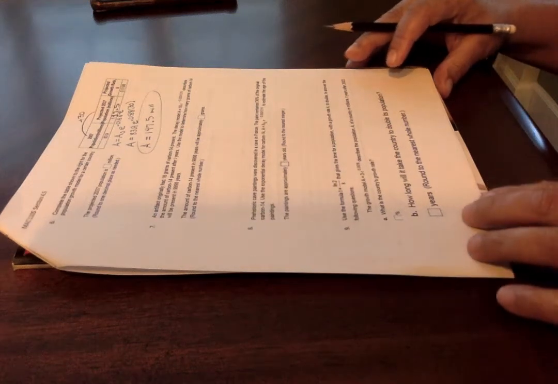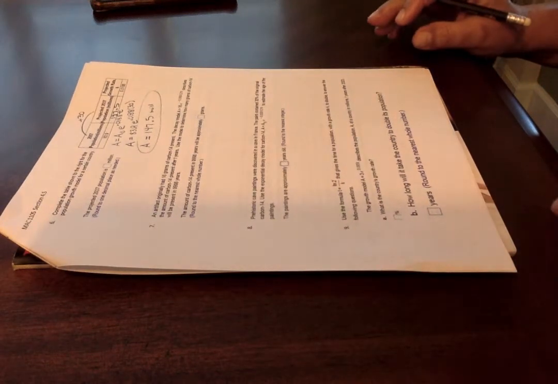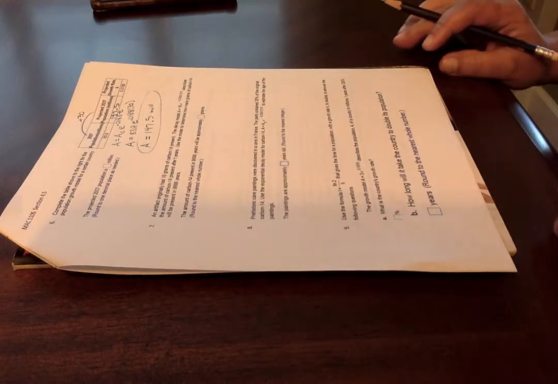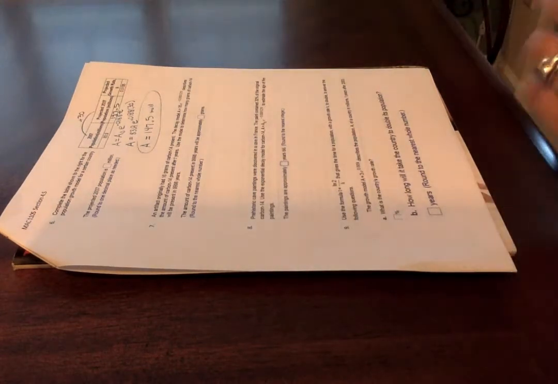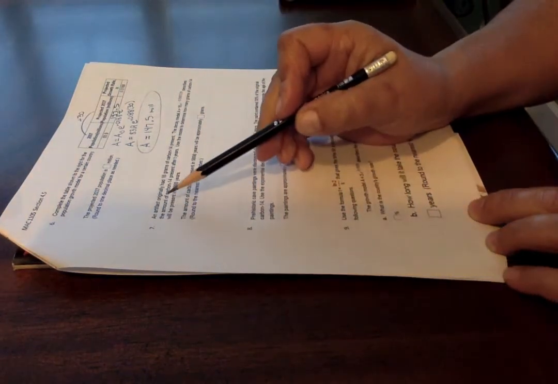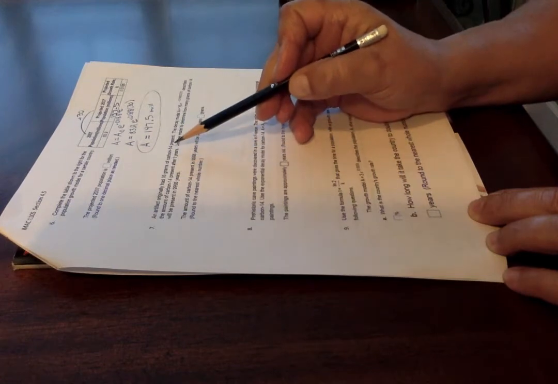Okay, resuming the video for MAC1105, section 4.5. I think we left off with problem number 6, so we're on to number 7. An artifact originally had 16 grams of carbon.